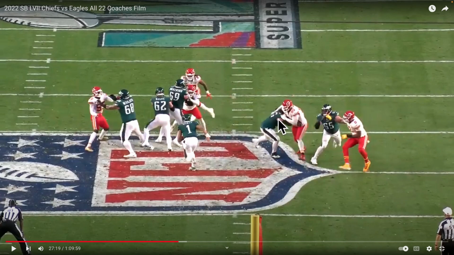Imagine him jacking this dude and hitting him in the chest with his hands. Be physical with his hands. It'd be a better situation right now. He probably sheds this block and comes in to help too. Imagine knocking his back up the field right here. Keep knocking it back up the field. Think about getting a yard and a half up the field.